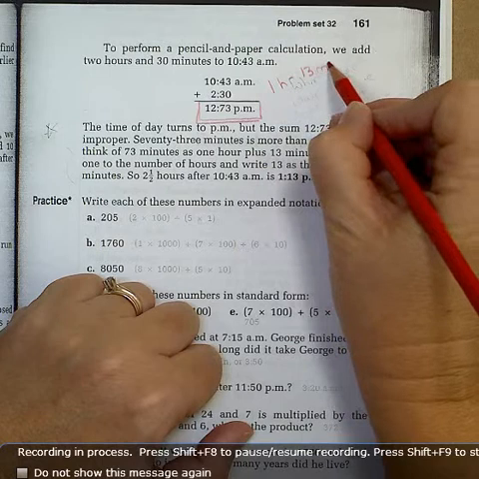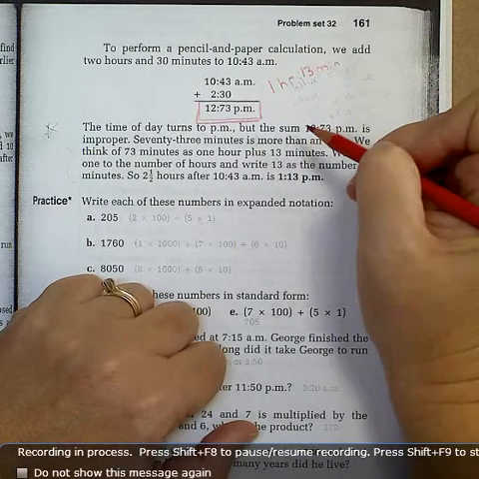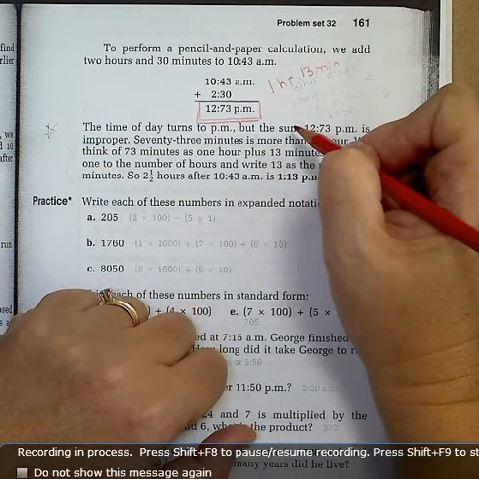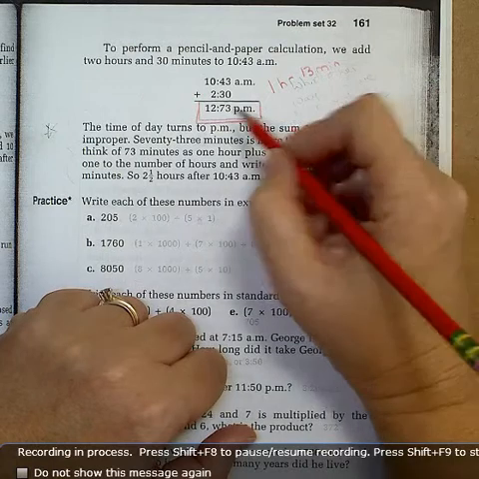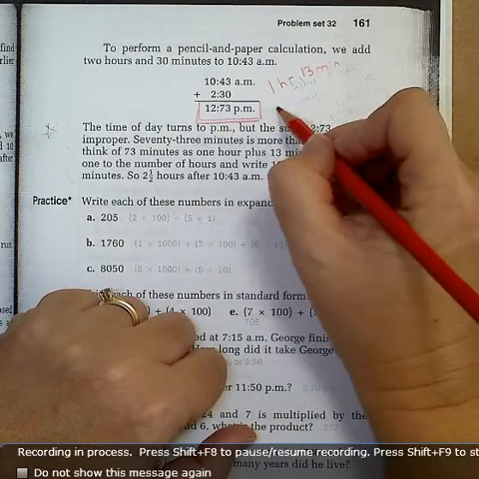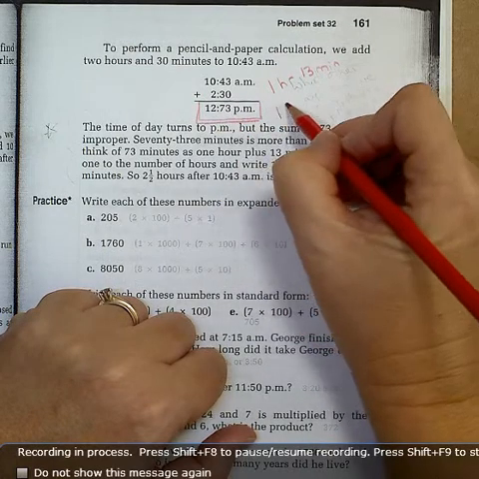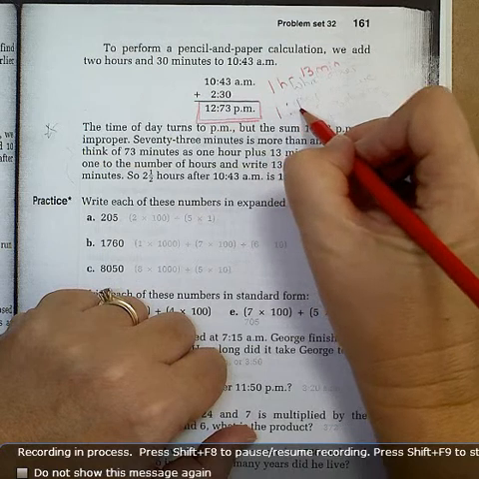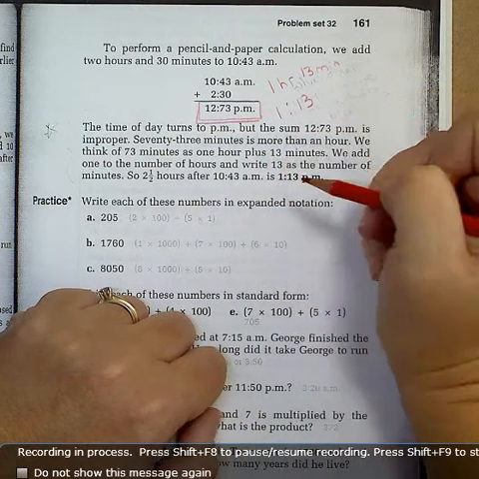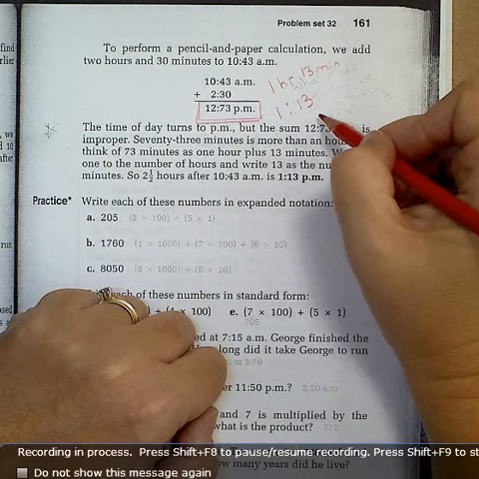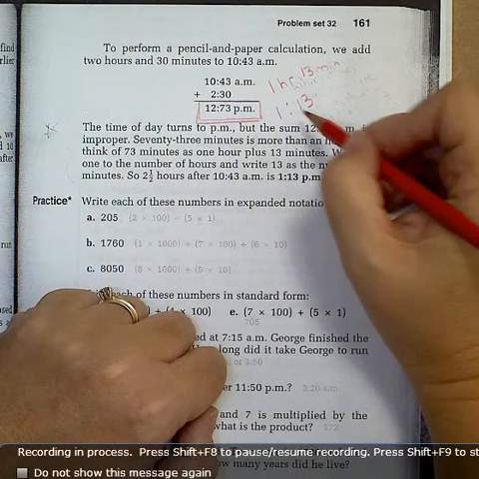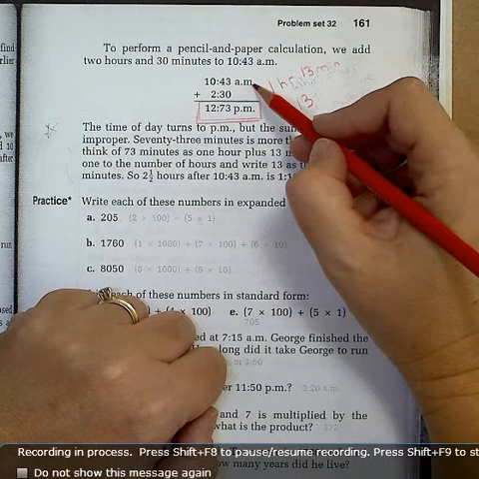And let's rewrite our answer to be completely polite. Let's add another hour onto 12. It's now 1 o'clock something. And 13 minutes. This is where another red flag needs to go off. You have crossed over the magic 12 o'clock hour.